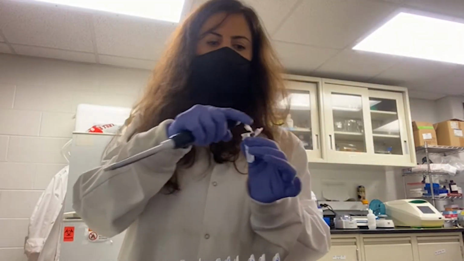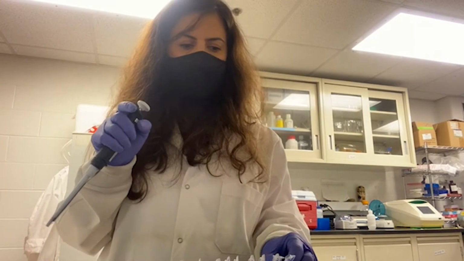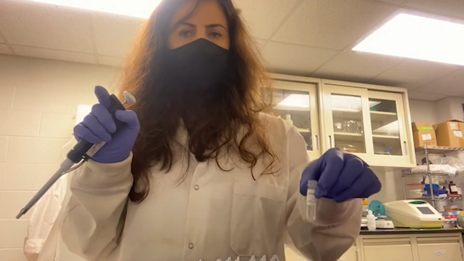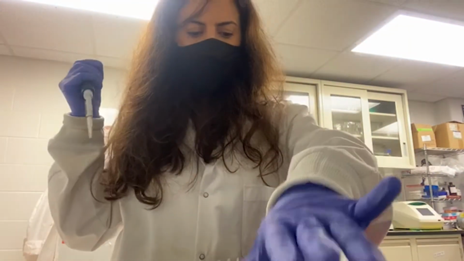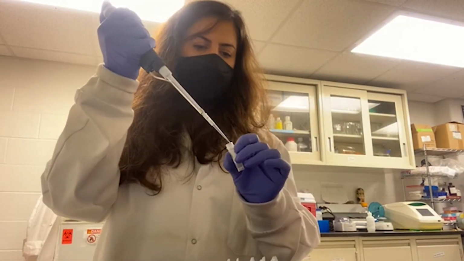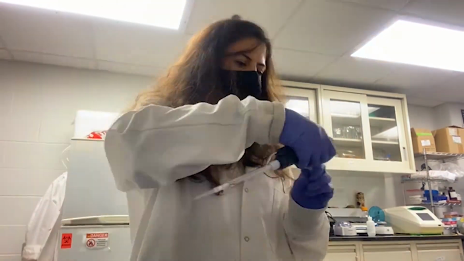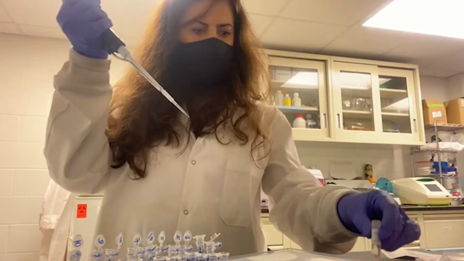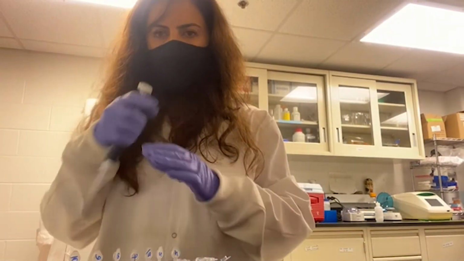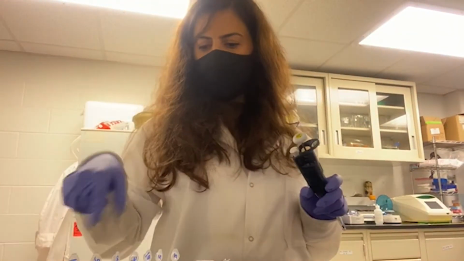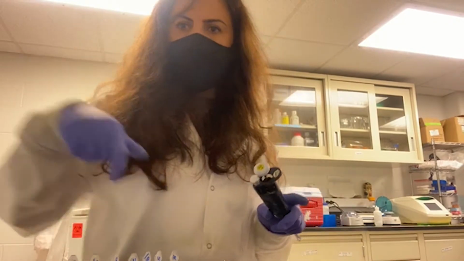If you want more concentrated RNA, you could reduce the amount of RNase free water to 50 microliter. I'm going to do the same thing to each column, and then I'm going to centrifuge it.